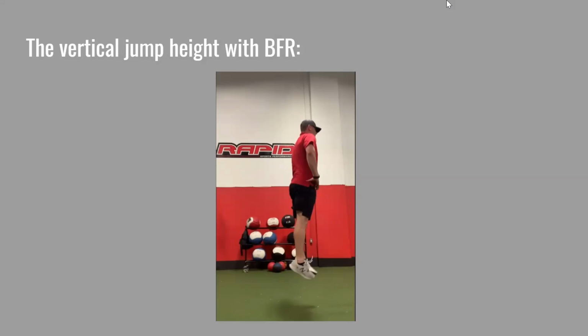So we don't actually see a significant difference between vertical jump height with BFR and with traditional resistance training. But when we simulated our results with more and different participants, that let us see a significant increase in vertical jump height with BFR.